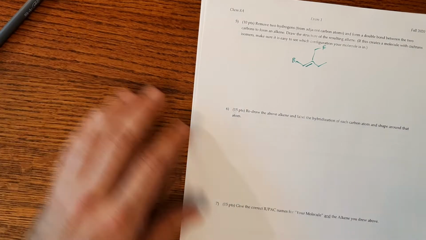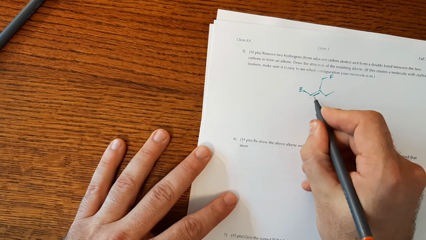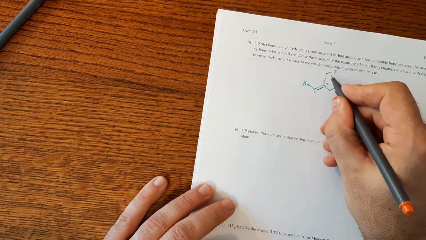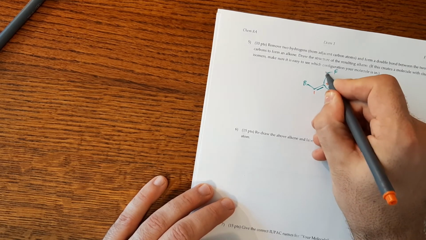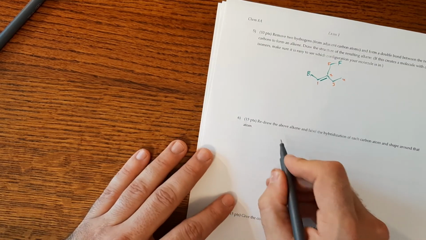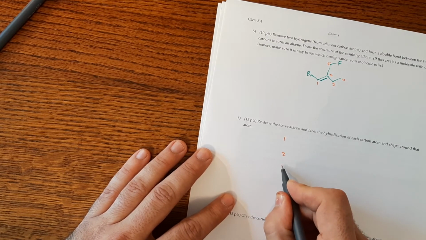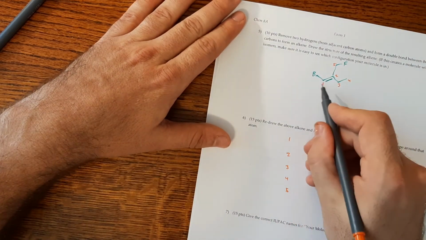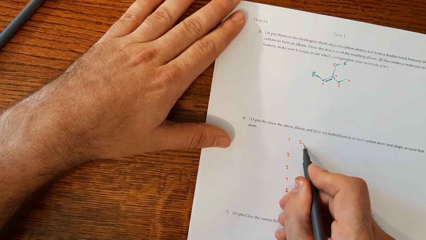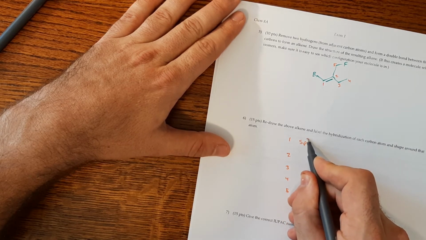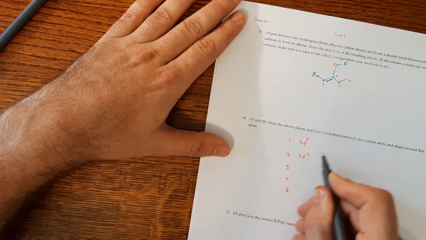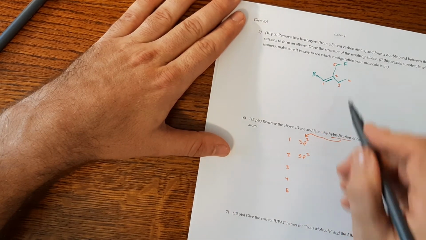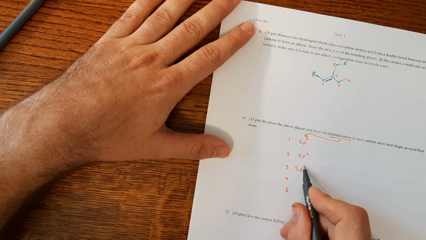So moving on. If we label this, and this won't be for naming yet, but if we just label this 1, 2, 3, 4, and 5, then you could talk about each carbon, carbon number 1, carbon number 2, carbon number 3, 4, and 5. So 1 and 2 are double bonded carbons, carbons with a double bond. So those would be sp2 hybridization. The other ones, 3, 4, 5, are all ones with all single bonds.